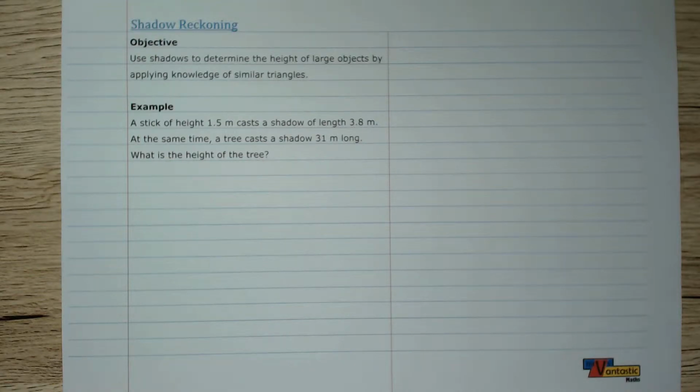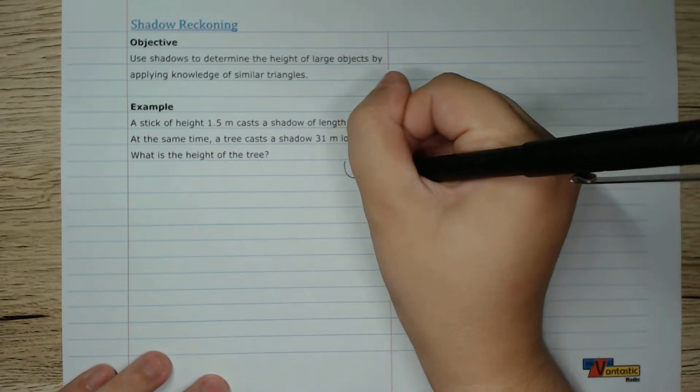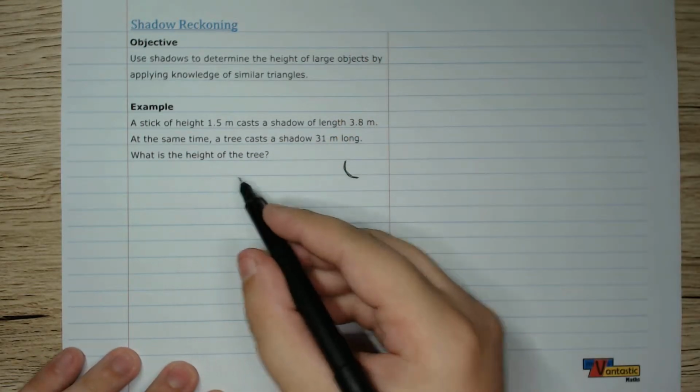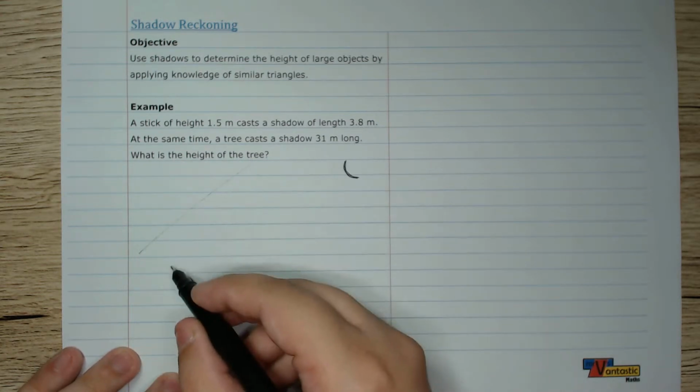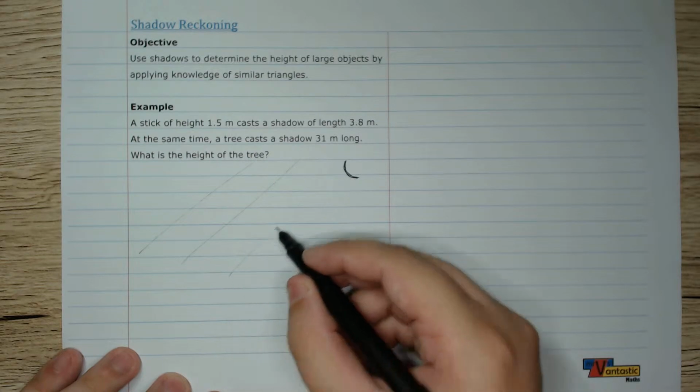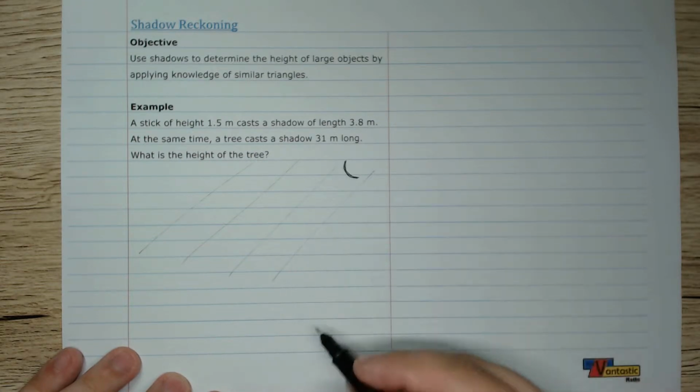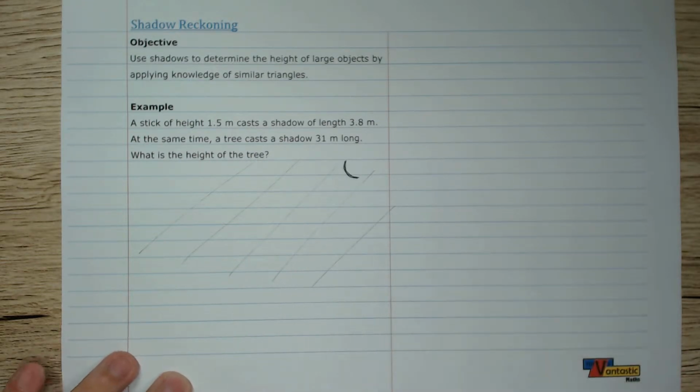Hi, this is Mr. V, and in this video we are going to use shadows to determine the height of large objects by applying our knowledge of similar triangles. So here's the situation. We have the sun, and it's casting down these rays of sunlight. And those rays are pretty close to perpendicular. Close enough for what we need to do here.